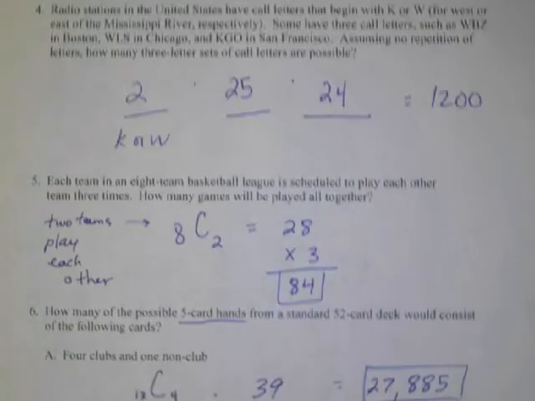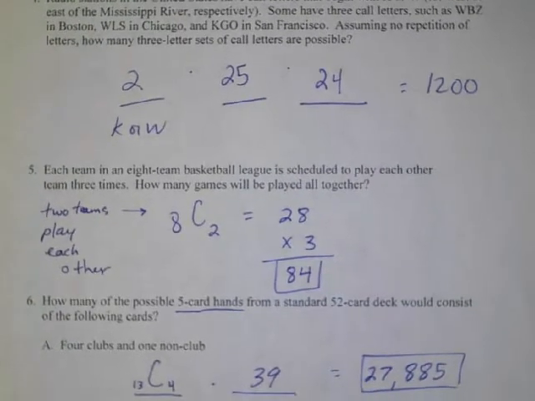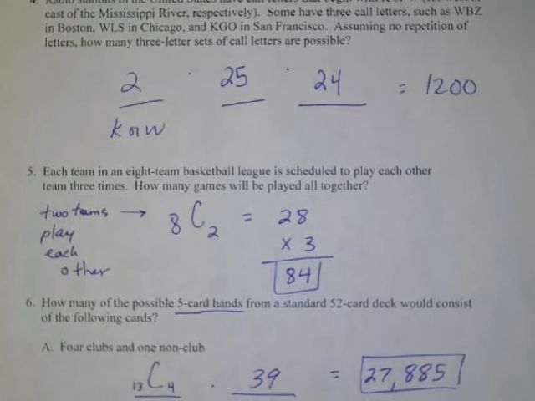5 says that we want to know how many total games will be played in basketball if each team in an 8-team basketball league is to play each other team 3 times.